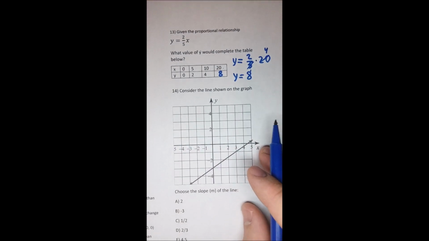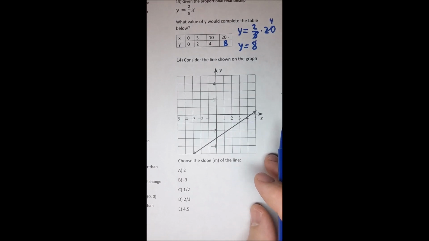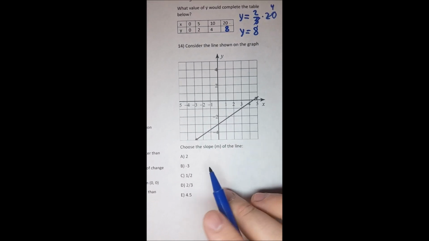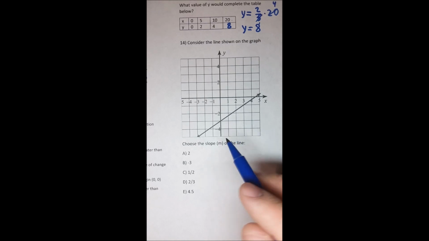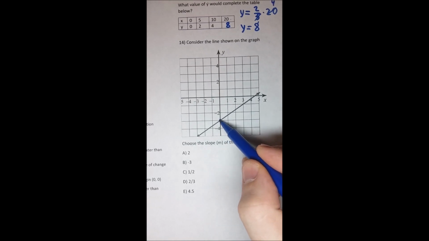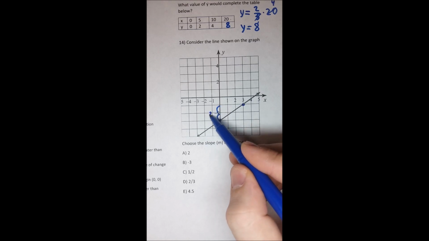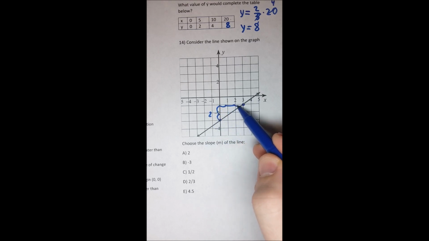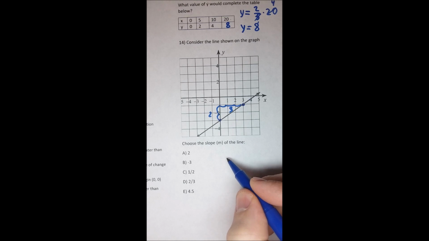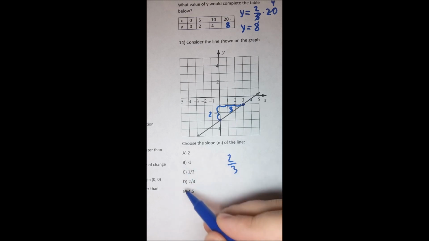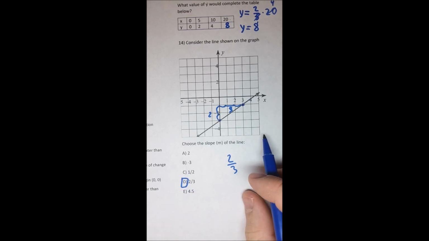Next question. Consider the line shown on the graph. Choose the slope of the line. Okay, again, I see a good point here. I see a good point there. Going 1, 2. So it's 2 up and 1, 2, 3, 3 across. So it's going to be 2 over 3. And that's option D.